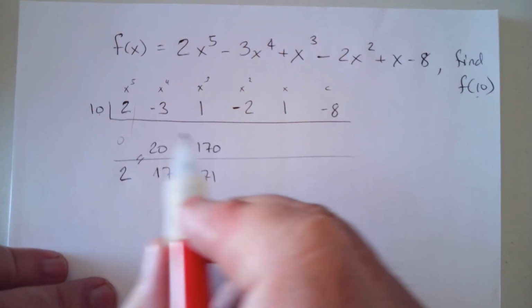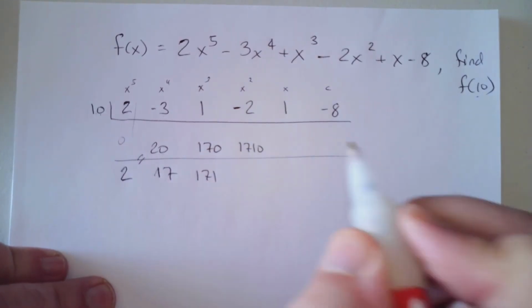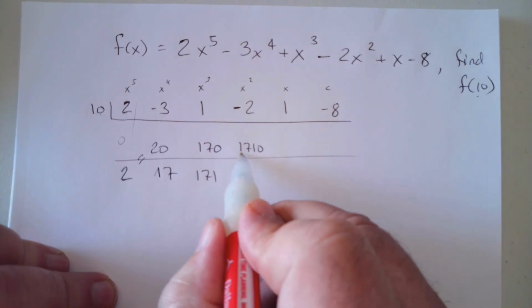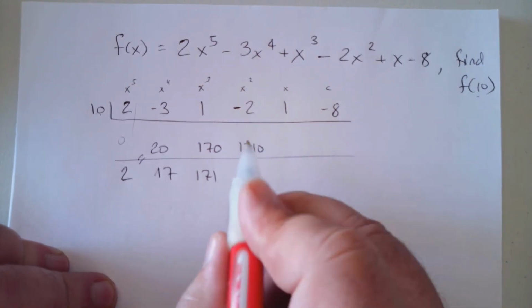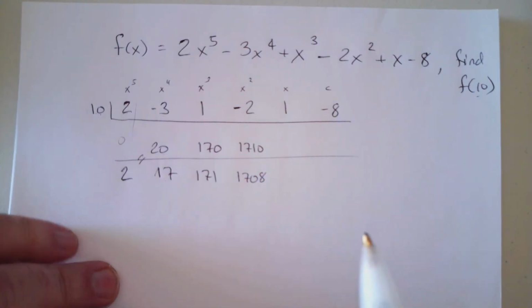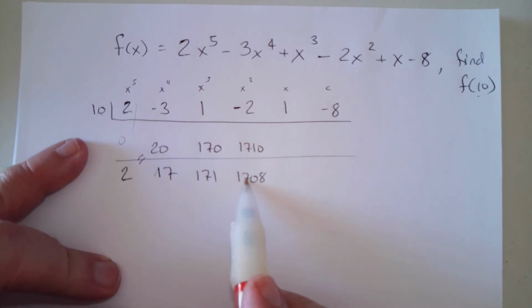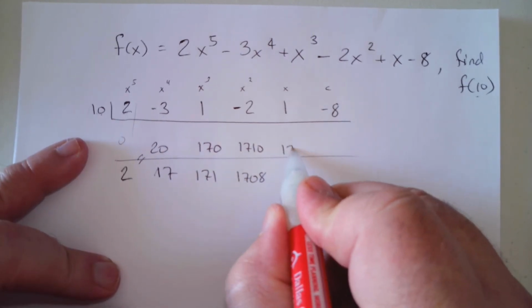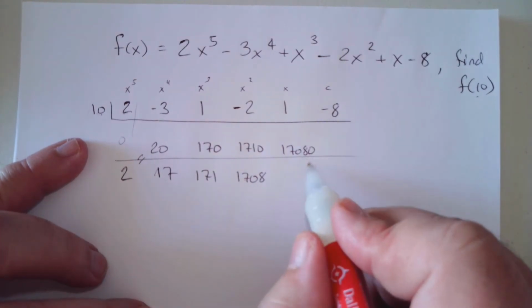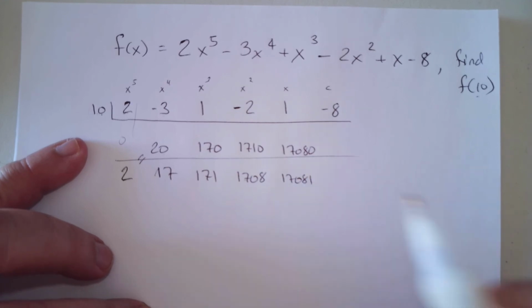Ooh, wow. 10 times 171 is 1710. 1710 minus 2 is 1708. So this times this number gives us 17080. Plus 1 is 17081.